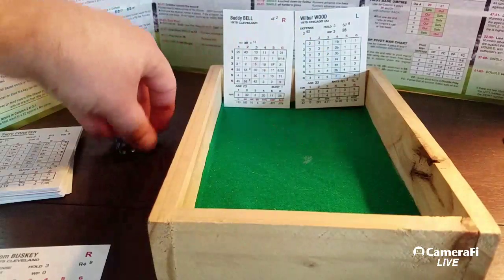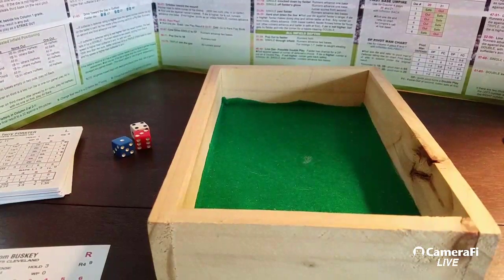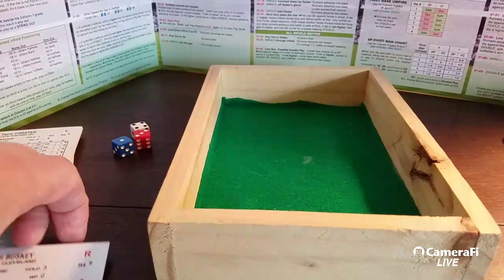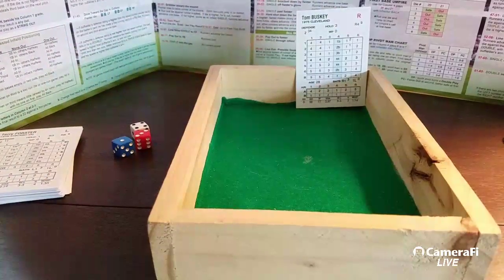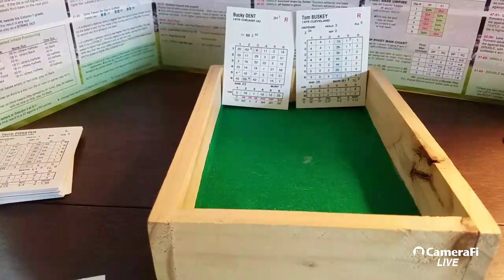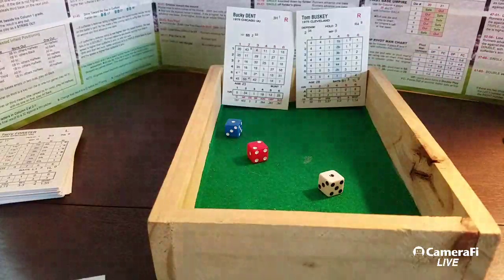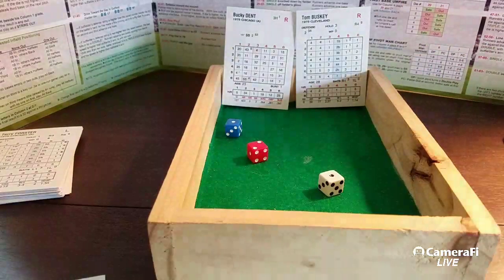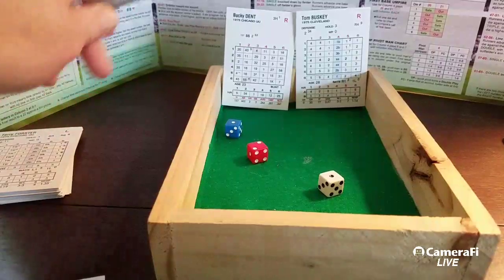We go to the top of the 9th. Still a 3-1 ball game in favor of the White Sox. Tom Buskey still in there to face Bucky Dent. So Bucky Dent steps to the plate. That's a 2-1-1. 2-1 for Bucky Dent is a 43.